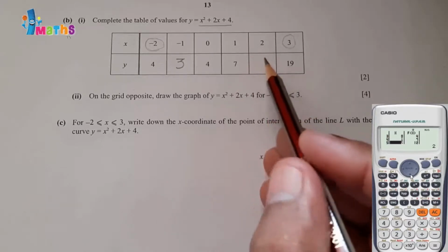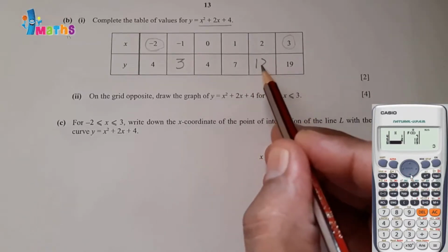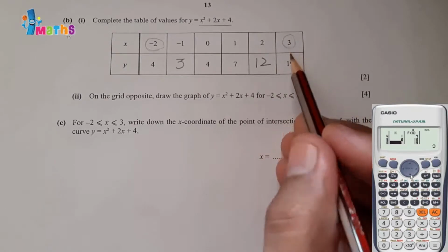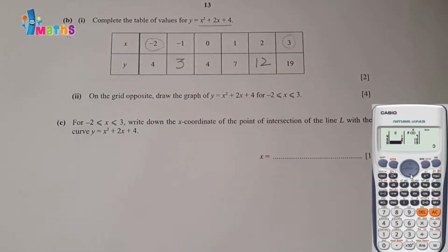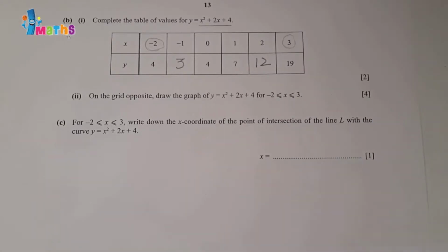For 2, it is 12, so we'll write here 12. And for 3, we can check on the screen of the calculator. For 3, it is 19, which is also matching. So in this way, we can get the whole table in one go with the help of the calculator, and we can confirm also that our answer is correct by matching the given values in the table.